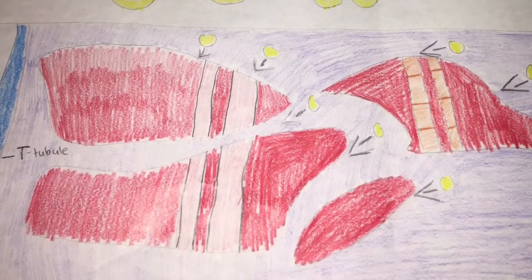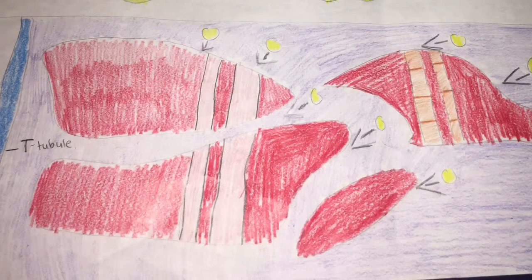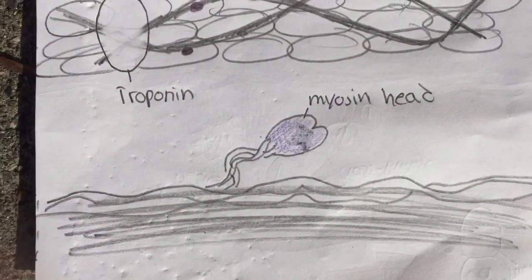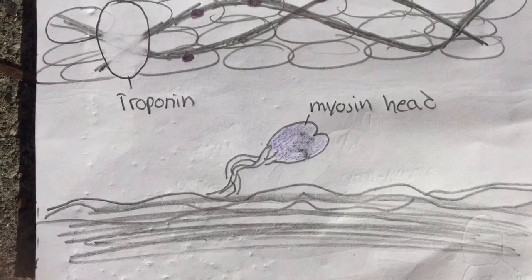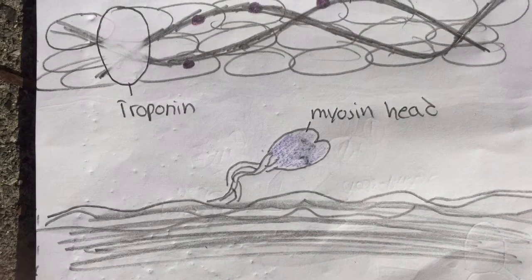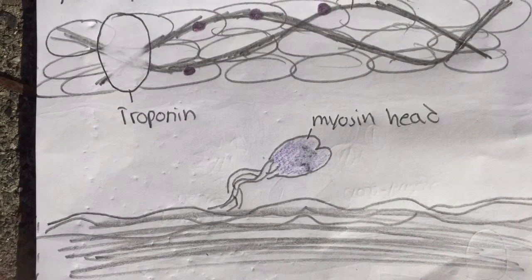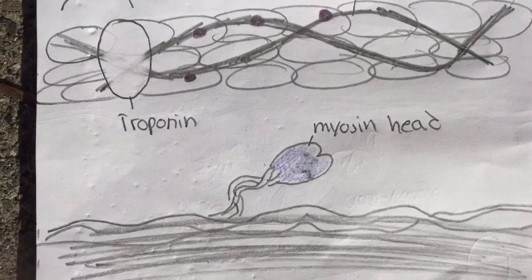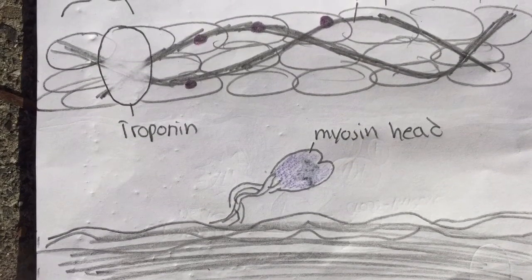Calcium will then be transported back into the sarcoplasmic reticulum. Tropomyosin will once again cover the binding sites and block myosin heads from attaching to them, and the myofilaments will slide back to their original positions, and the muscle fiber will relax.